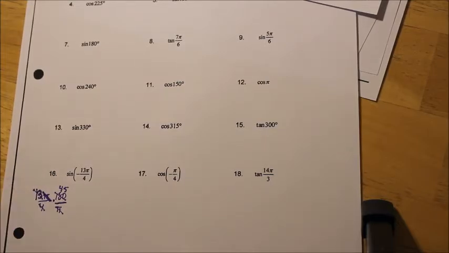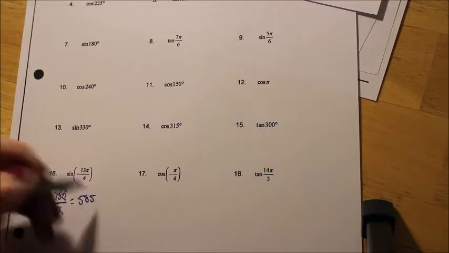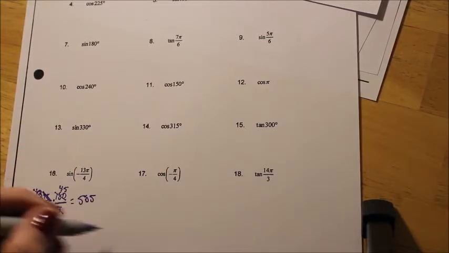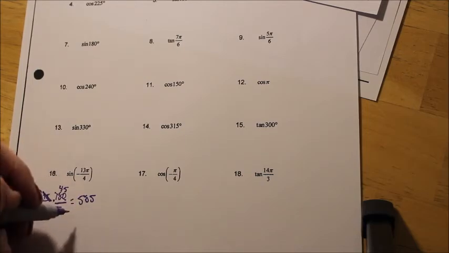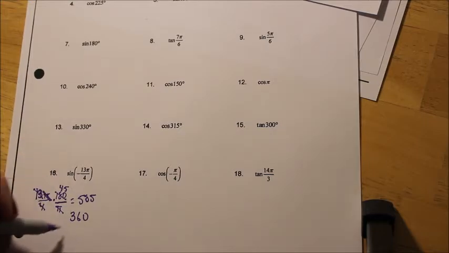So 13 times 45 is 585 degrees. Now remember coterminal angles, right? So I want to know how many 360s go into 585. If I subtract 585 minus 360, I'm going to get 225.